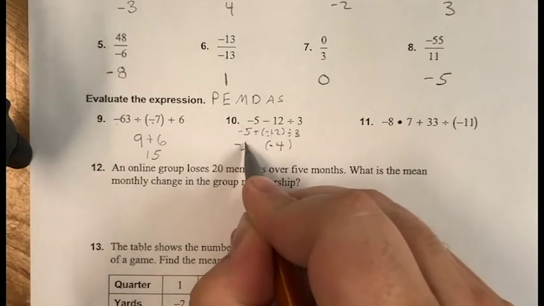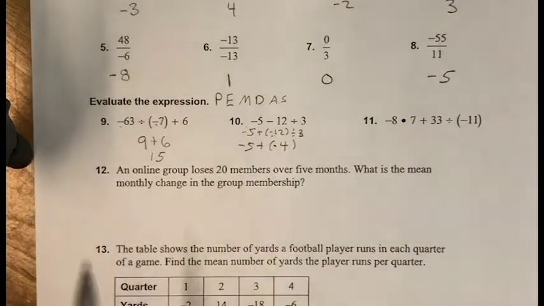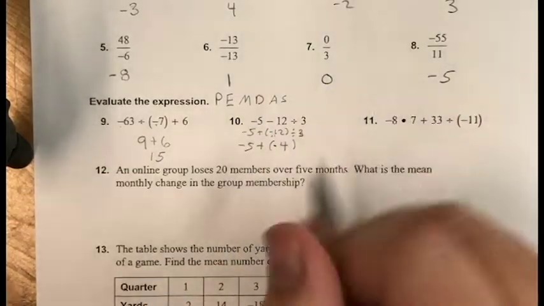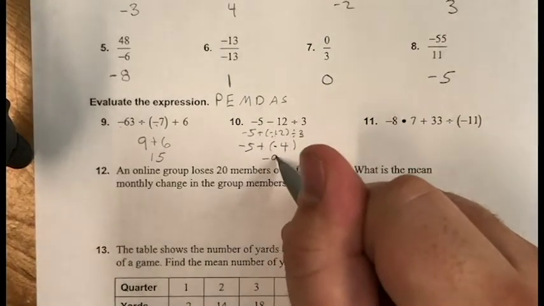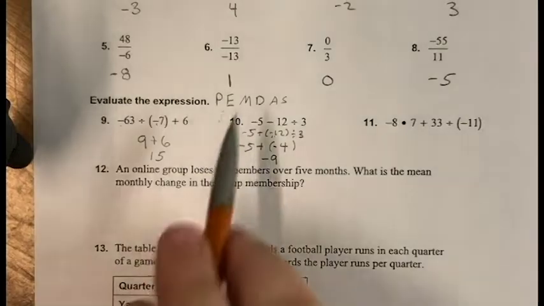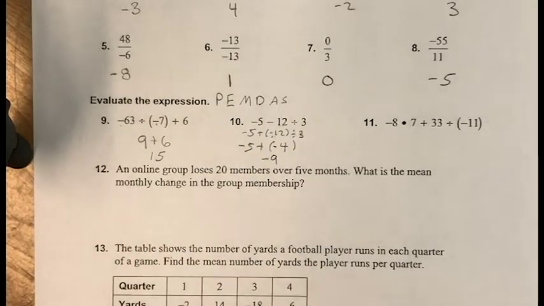So now I have -5 plus a -4. Now we just follow our adding and subtracting rules that we already know. And what we get is that this is equal to -9 because we followed PEMDAS. Please excuse my dear Aunt Sally. Why don't you try 11 on your own?